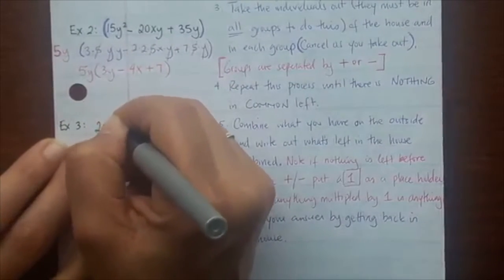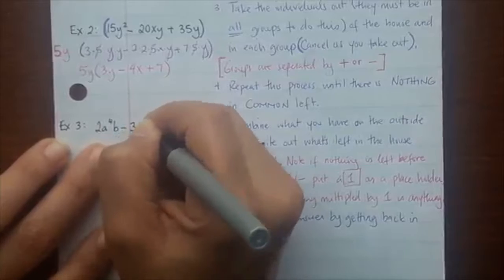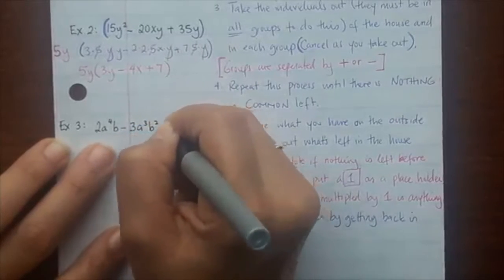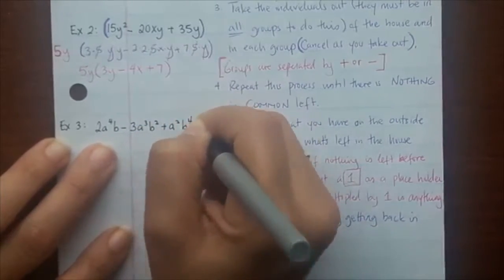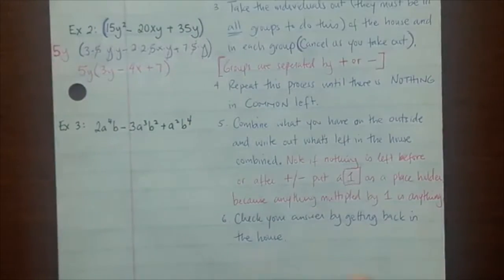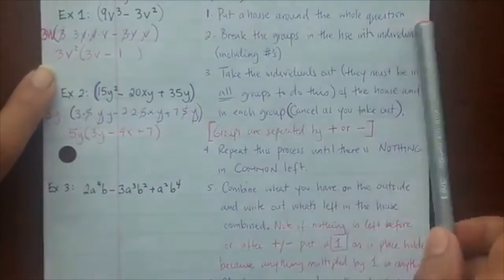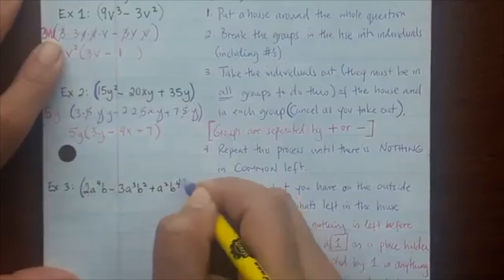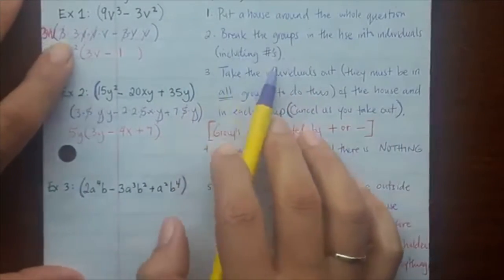Let's say you had 2a to the 4th power b minus 3a to the 3rd power b squared plus a squared b to the 4th power. Alright, so first things first, put a house around the entire question. Alright, break the groups in the house into individuals.